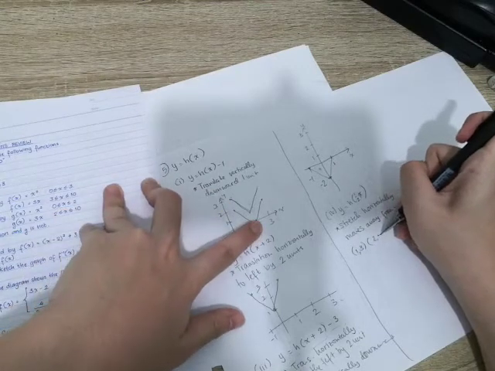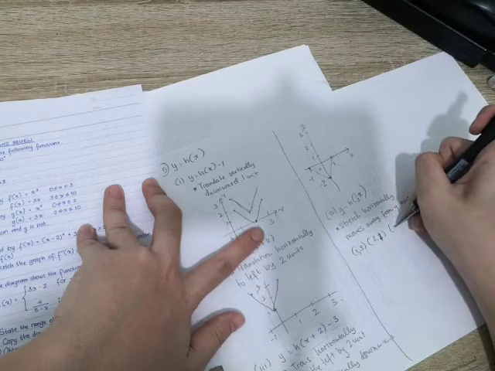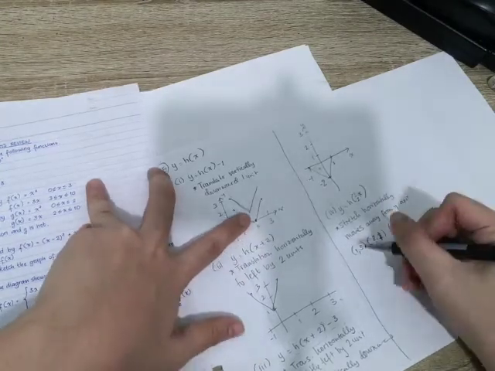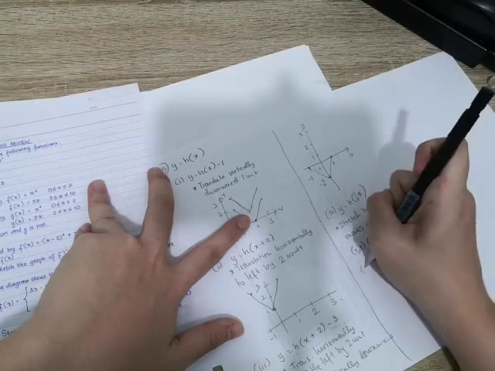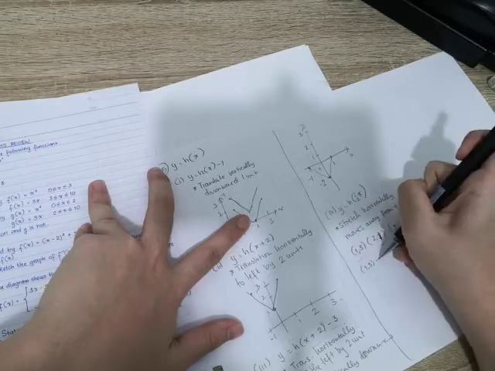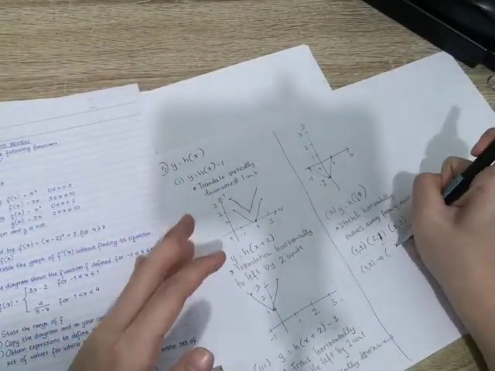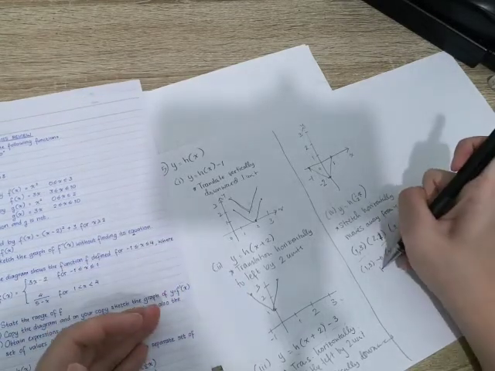Okay, we have 3 points from the previous original one, right? 1,2, 1,3, 2,1, and then 3,3. Now we have to transform all these points. Since we stretch it horizontally, the y will still be the same, but the x we need to find out.